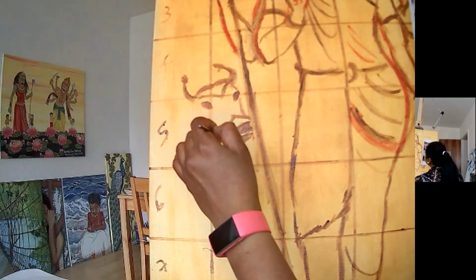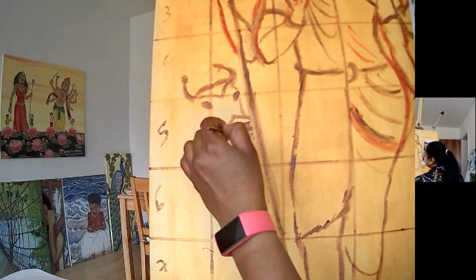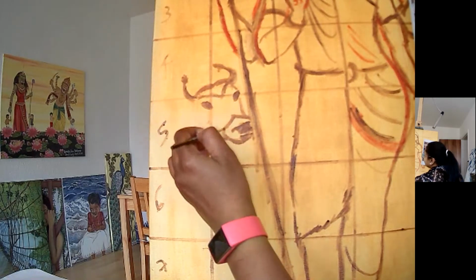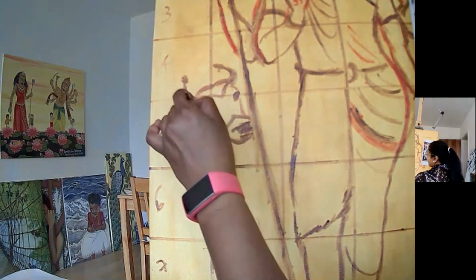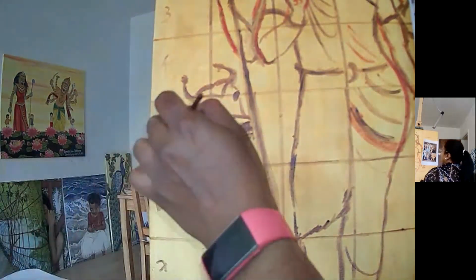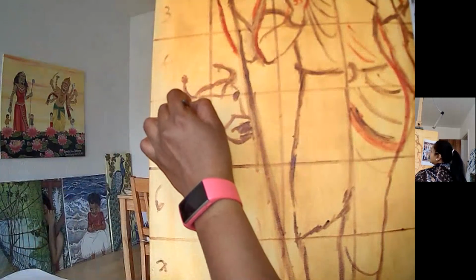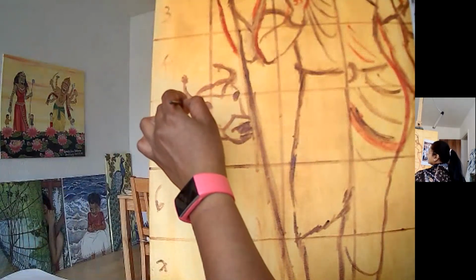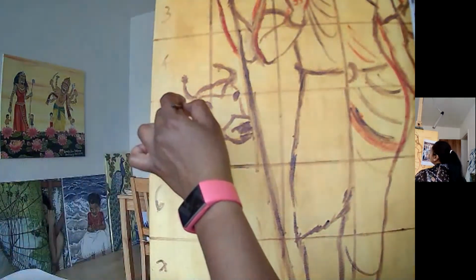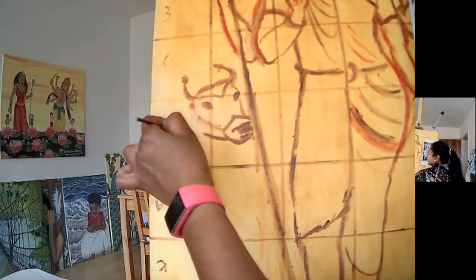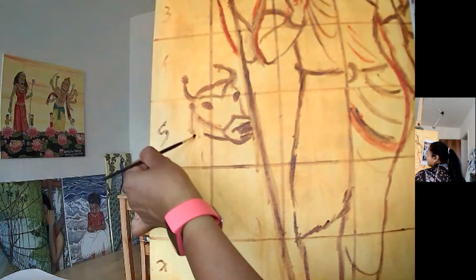At least in my case, if you are achieving it, it's good. I'm just covering the spaces for the jewelry that it has. There's a nice little thing here.